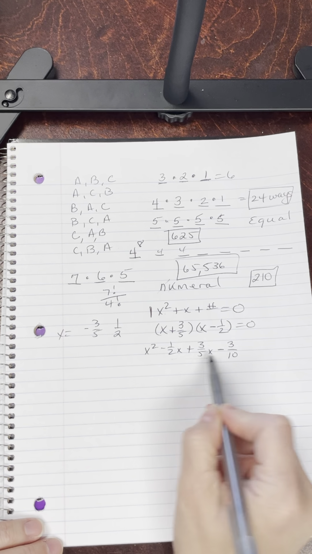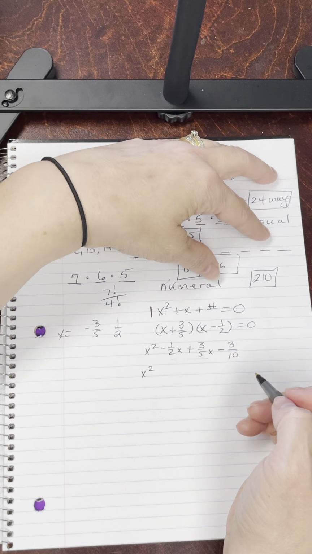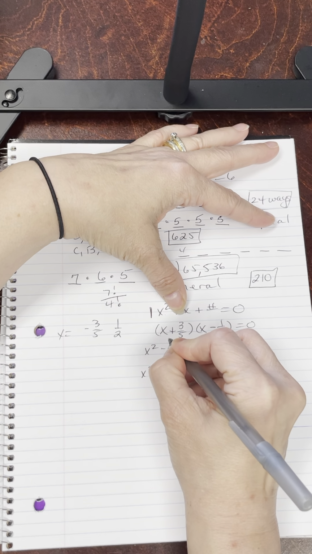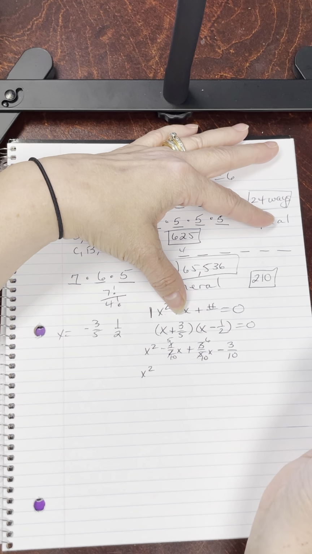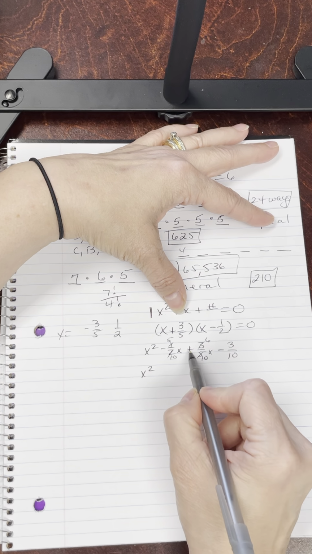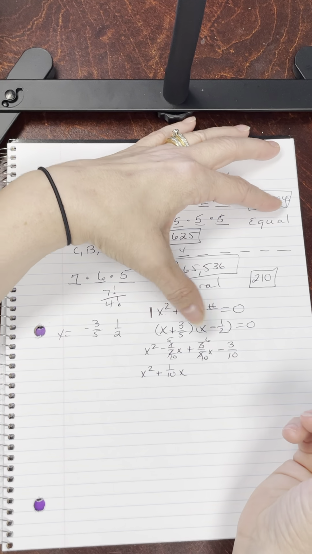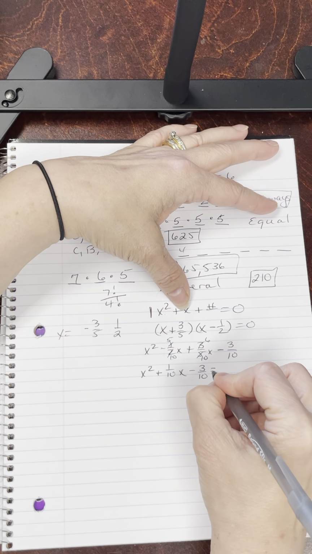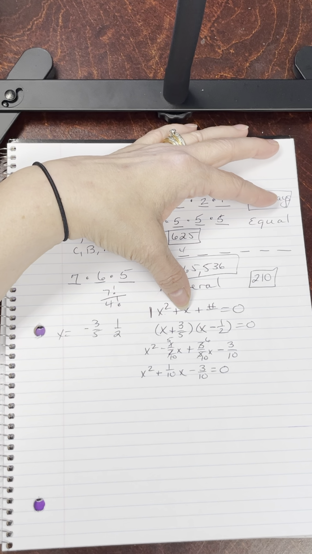Now, these are my like terms, so we need x squared, and I need a common denominator to put those together, which will be 10. So if this one's 10, this becomes 5. If this is 10, that multiplied by 2, so this becomes 6. -5 plus 6 is +1/10 x, minus 3/10, no like term to combine with it, equals the 0. It's a quadratic equation, so it always equals 0.